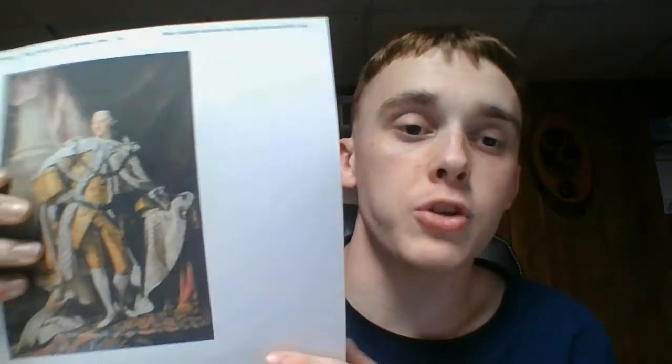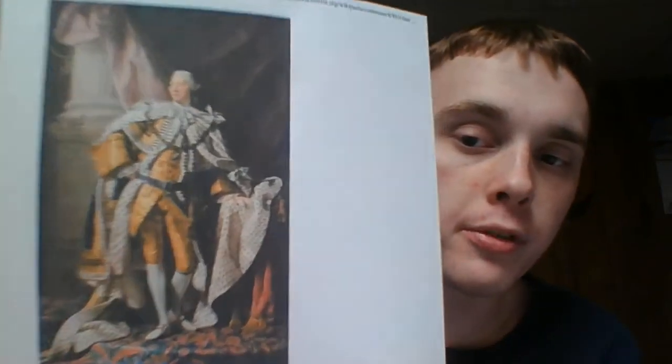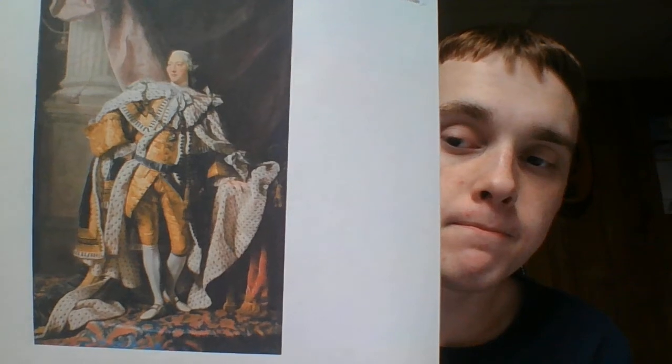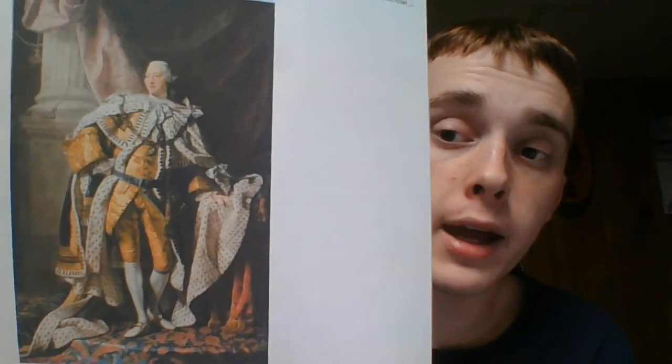Right here is the painting of King George III on his coronation. He's wearing lavish, extravagant robes on his coronation day. This is the king that we will later rebel against.